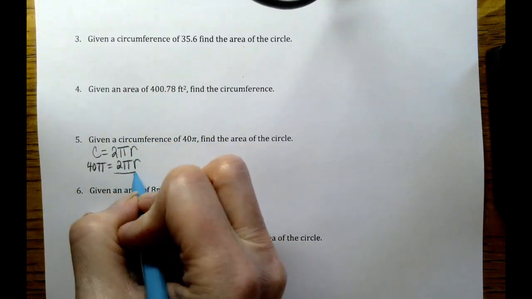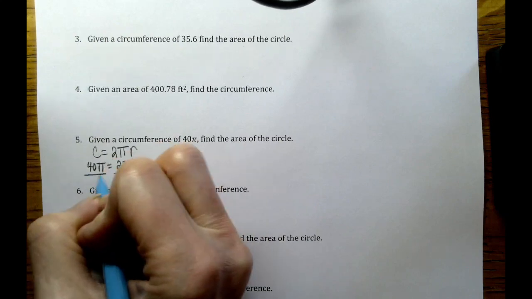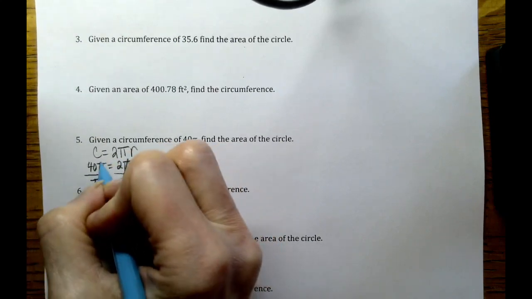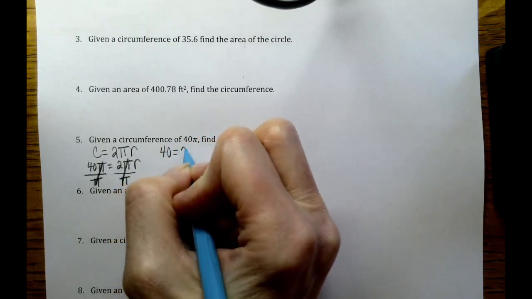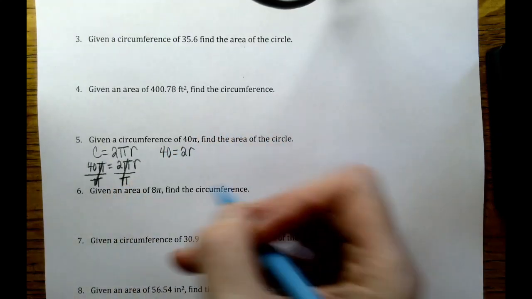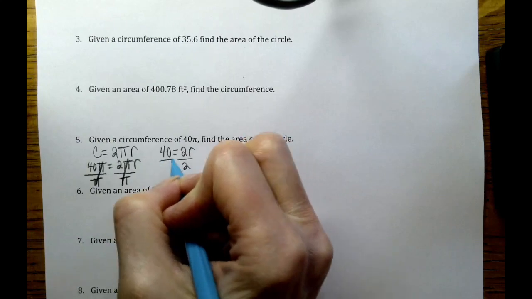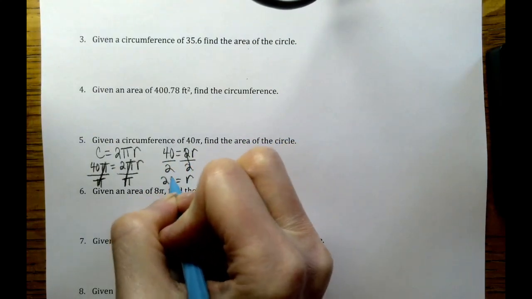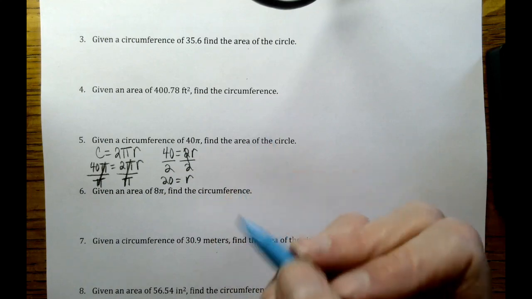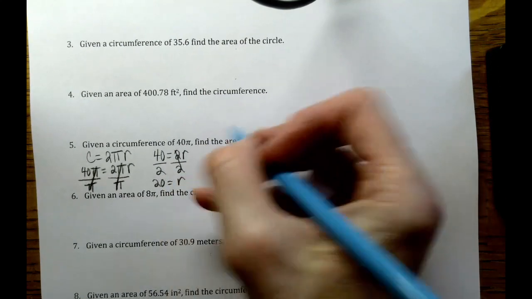I'm going to deal with the pi first, so we're going to divide both sides by pi. And the pi's cancel out. So now we have 40 equals 2 times r. And we can divide both sides by 2. So the radius is 20. And now we can use that radius to find the area of the circle.